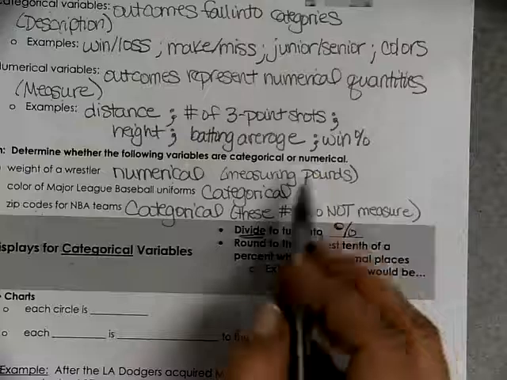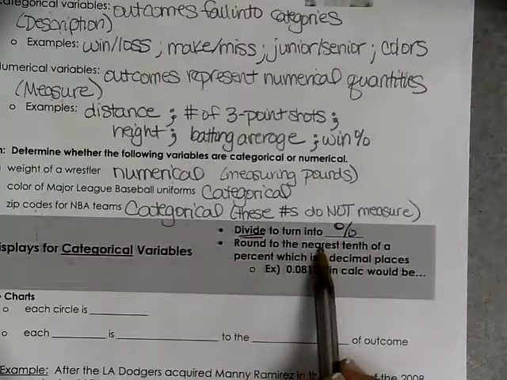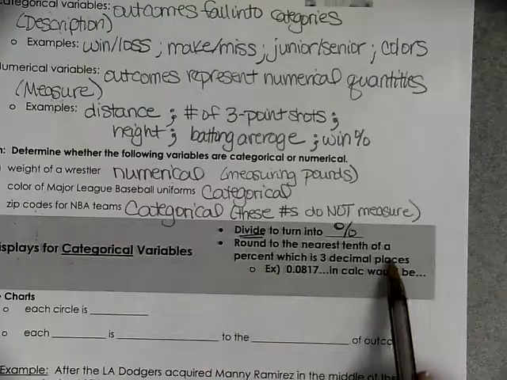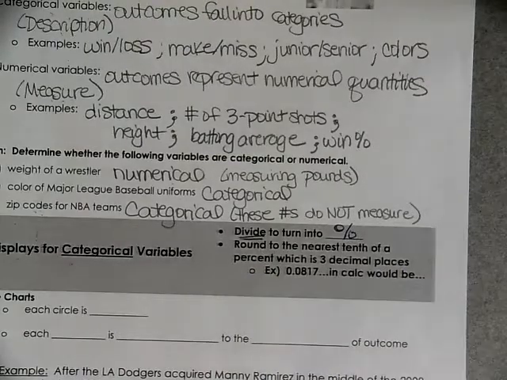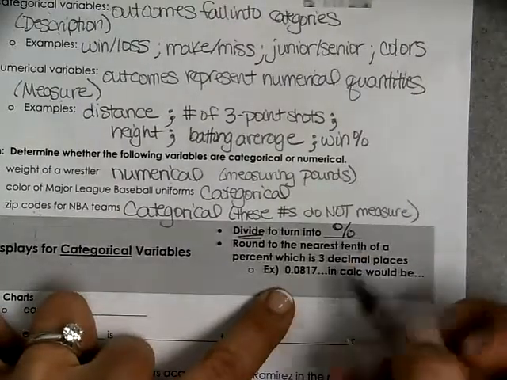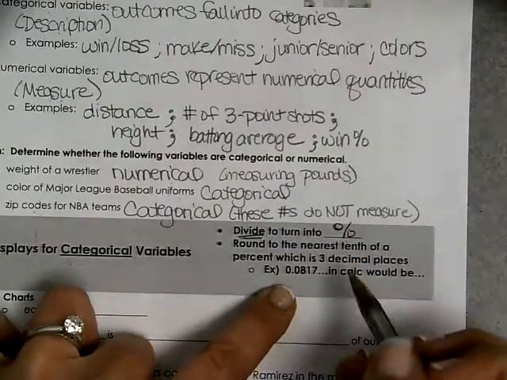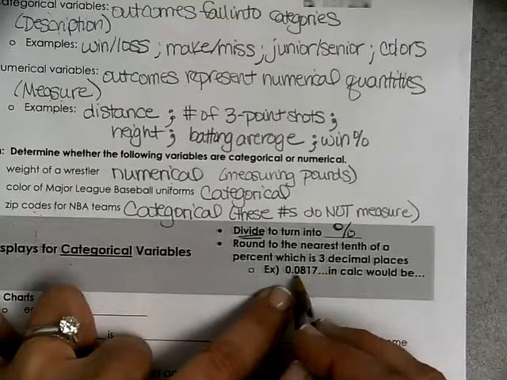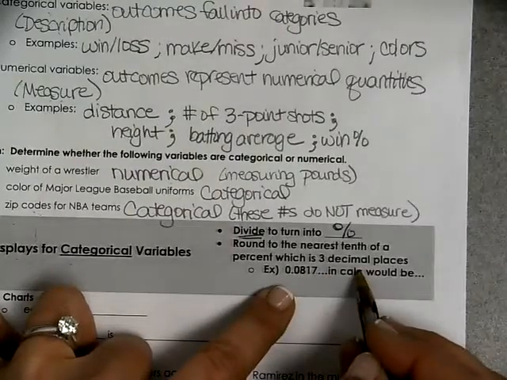Okay? What I'd like us to do is round to the nearest tenth of a percent, which is 3 decimal places. So let's say that we divide in our calculator the successes divided by the total, which we'll practice in a sec, and we get 0.0817. So we get other values also.